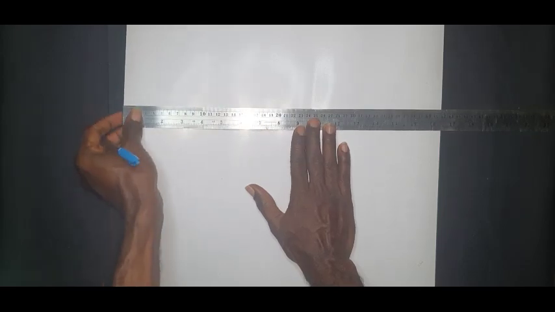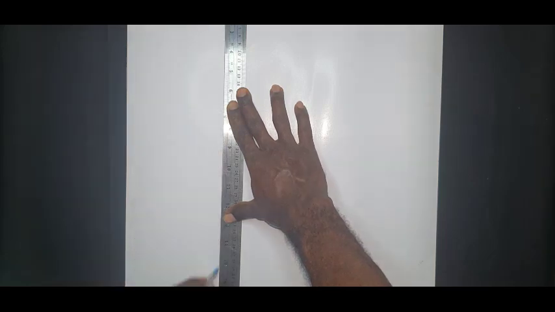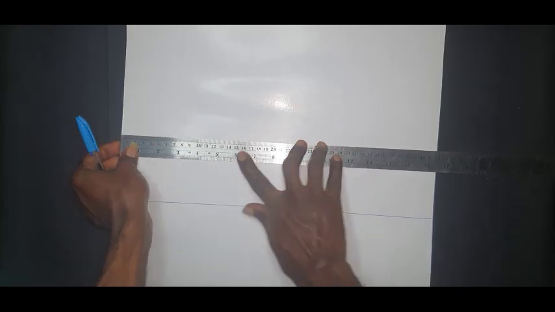I'm making two dots so I can join them together and make a straight line. Five inches here as well.